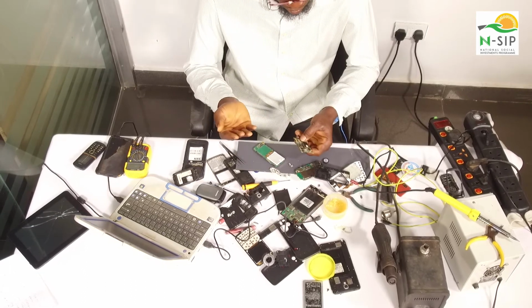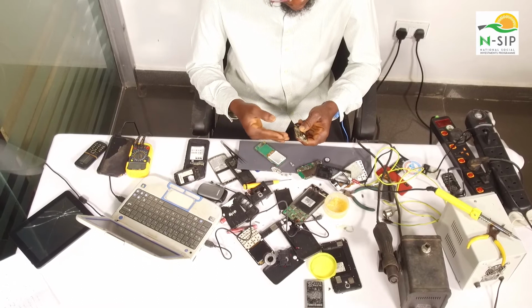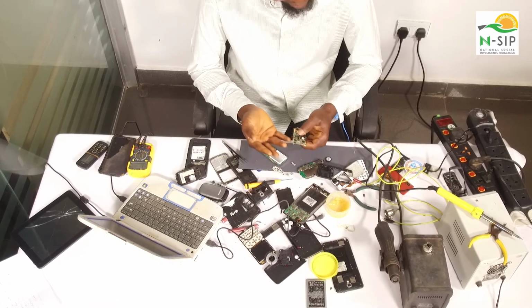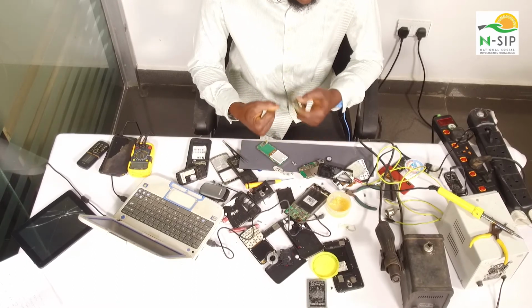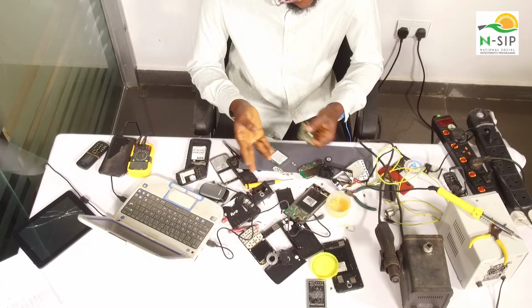If that happens, all you have to do is get a replacement. Most times, what you do here is replace whatever has got damaged and you begin to use your phone. If the damage has not gone beyond that particular component to another one, if all that happened was that you mistakenly inserted the wrong thing into that connector, all you have to do is make a change.